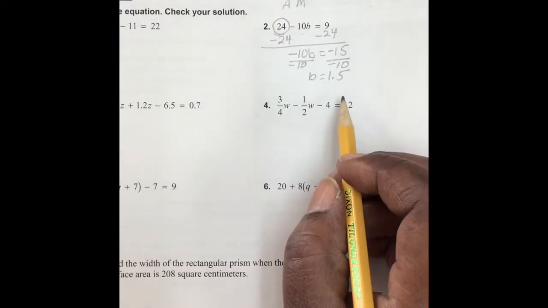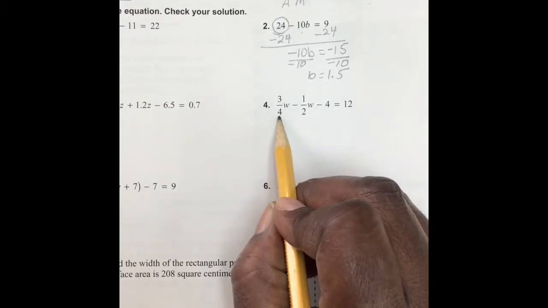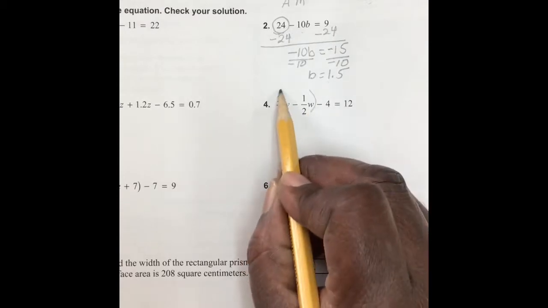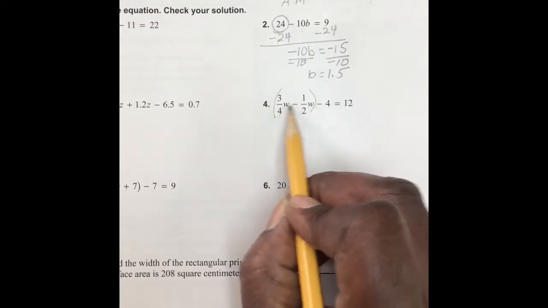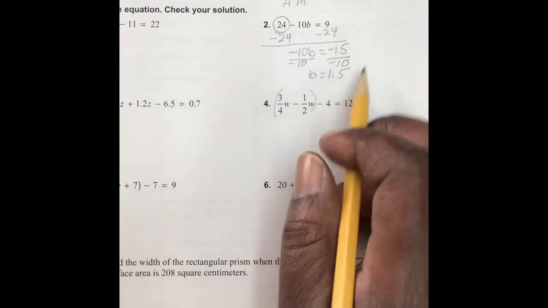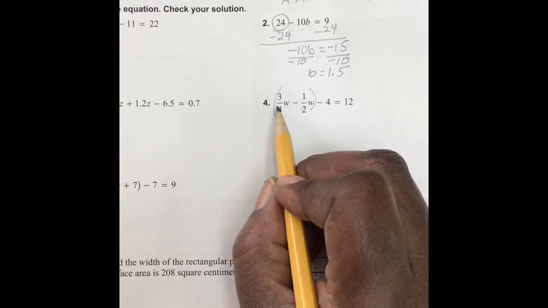On number 4, we see that we have two w's, 3/4 w and a negative 1/2 w. Well, these can be combined because they are the same variable. So we must make the denominators the same.